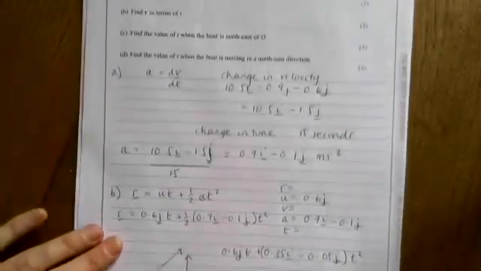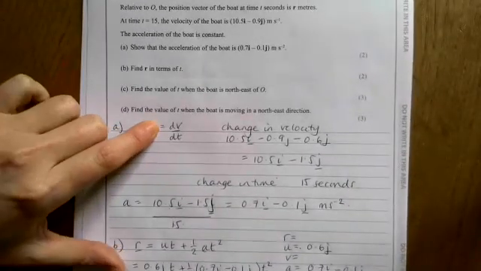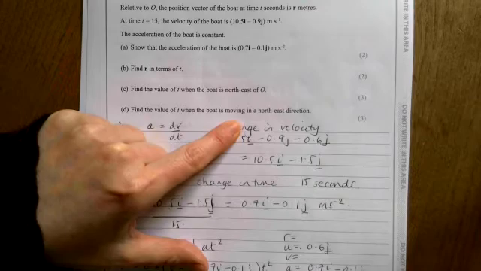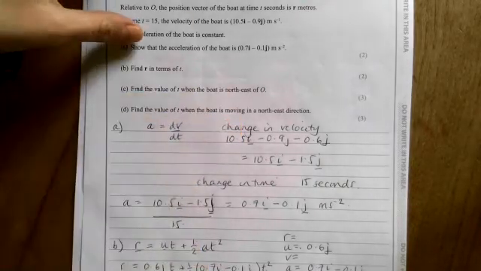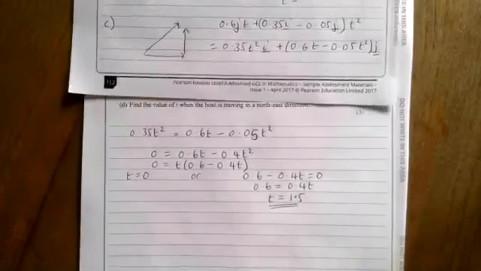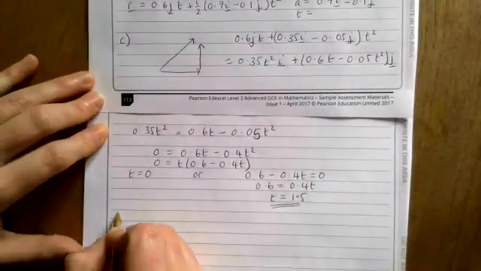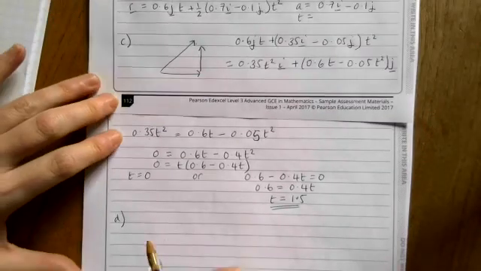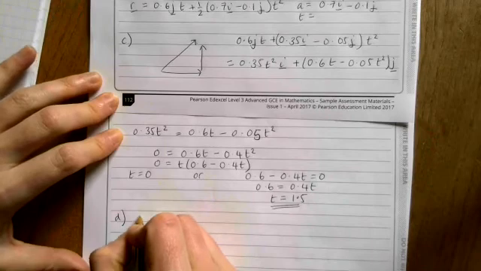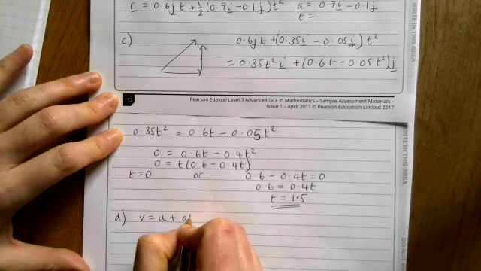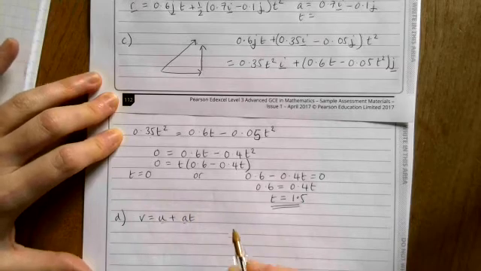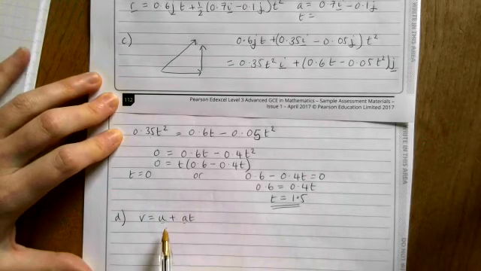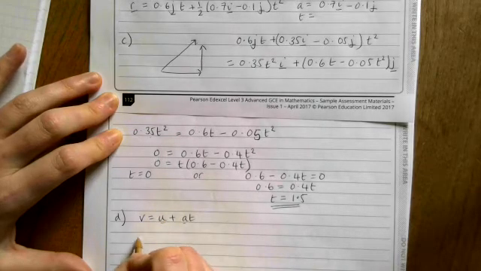And then part D wants us to find the value of t when the boat is moving in a northeast direction. So this time we're dealing with when the boat is moving. So we're thinking about its velocity. So v is equal to u plus at. Now u, the initial velocity, is 0.6j.